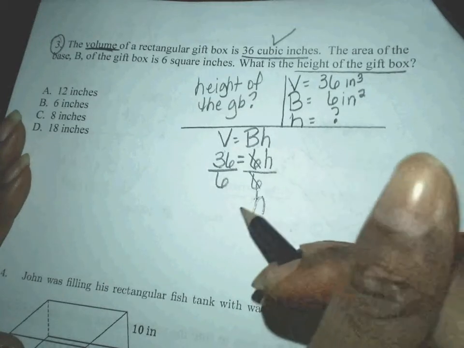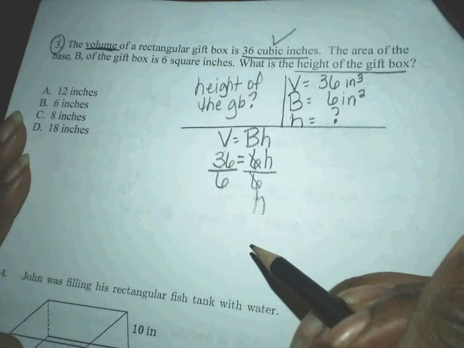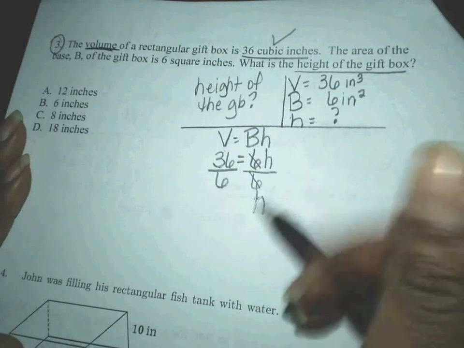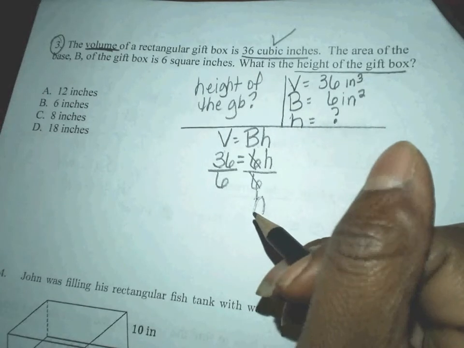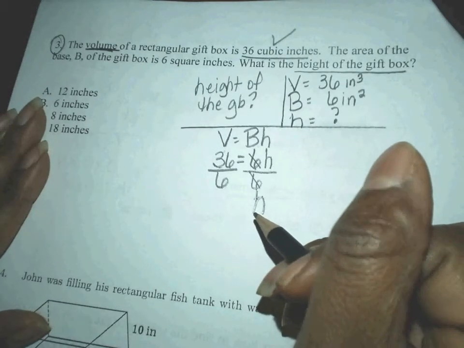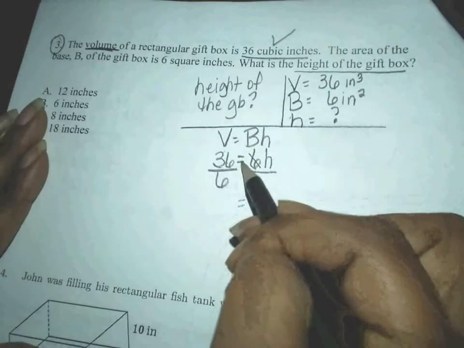But if you don't see a number, then you can think that 1 times H, what does it equal? H. 1 times H equals H. So the 1 is not there. You don't see it, but it is still in there. We can imply that it is there. Okay, we can infer that it is there.